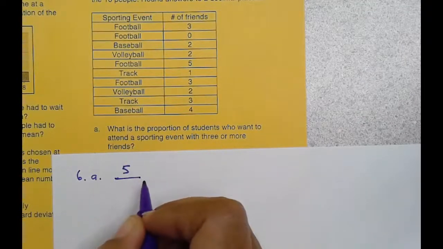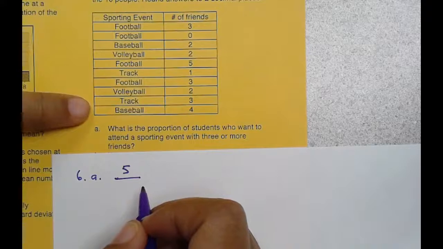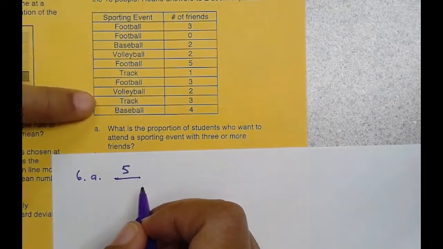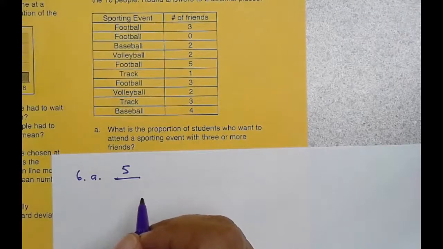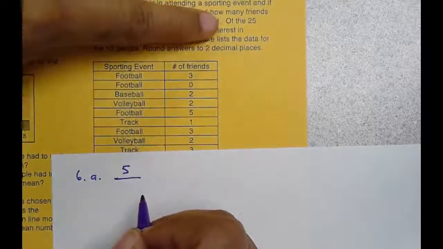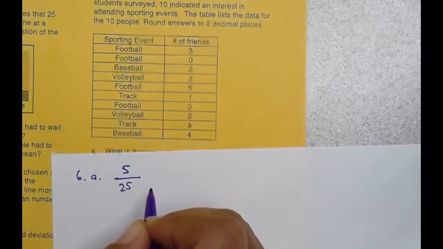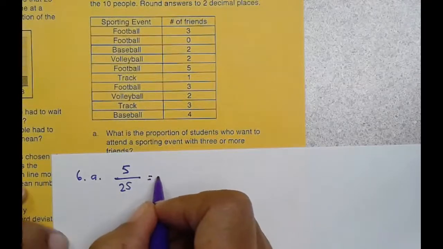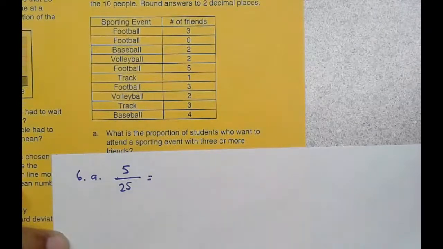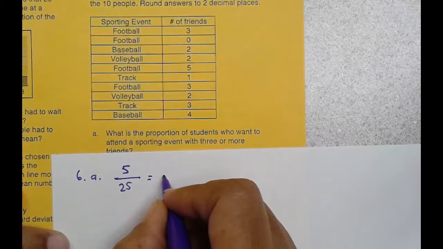Out of how many? It's not out of 10. These are just the people who want to go to a sporting event. But we want to say it out of 25 because there are 25 people that were surveyed. And that gets us a total of 0.2.